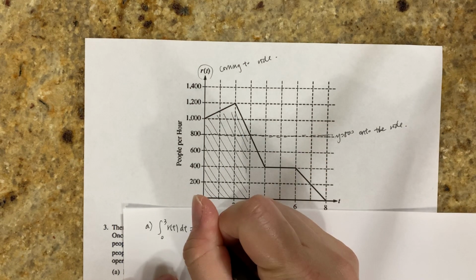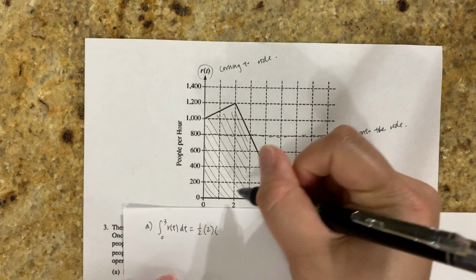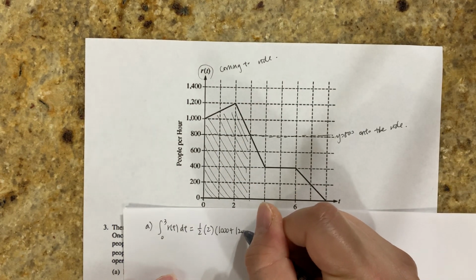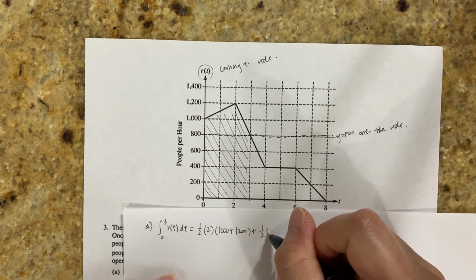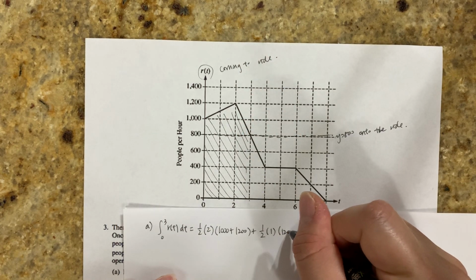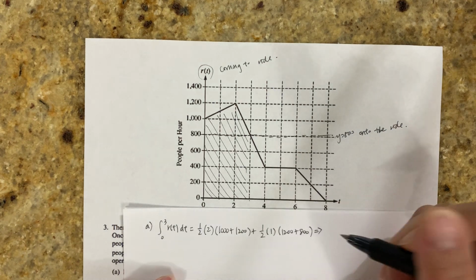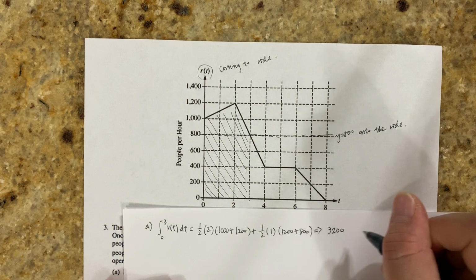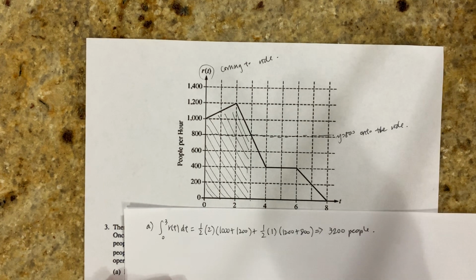So I have 1/2 times height 2 times base 1 of 1,000 and base 2 of 1,200. The 2nd trapezoid: 1/2, height of 1, base 1 of 1,200, base 2 of 800. Calculating this out, I have a total of 3,200 people.